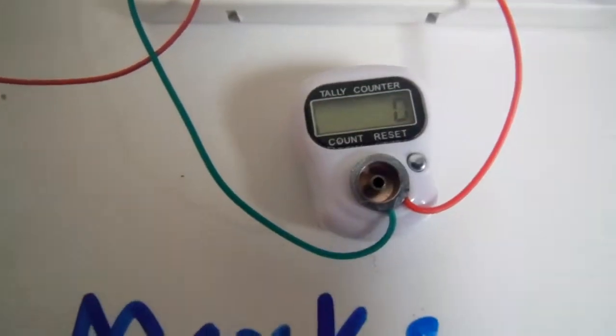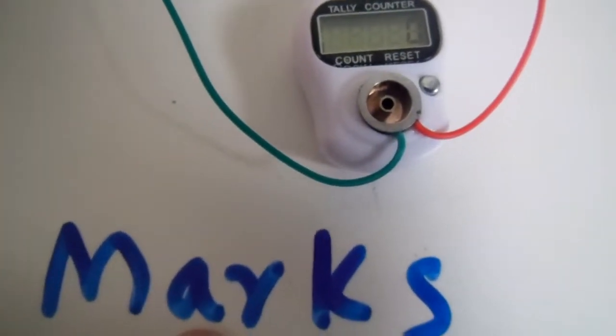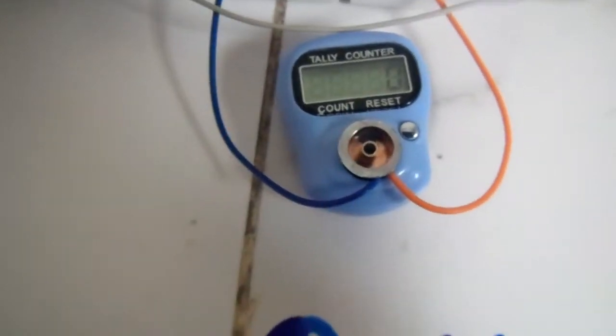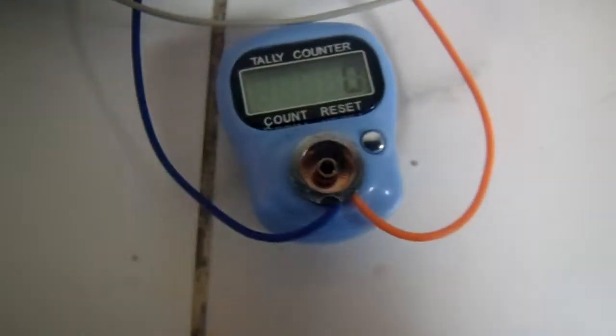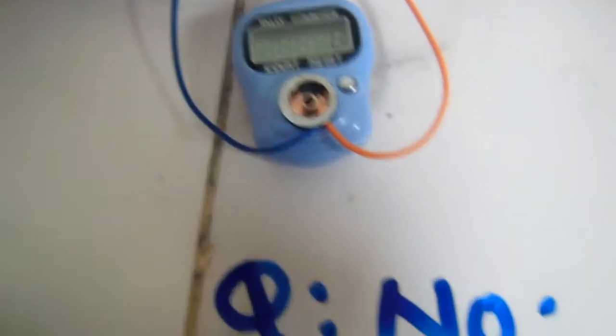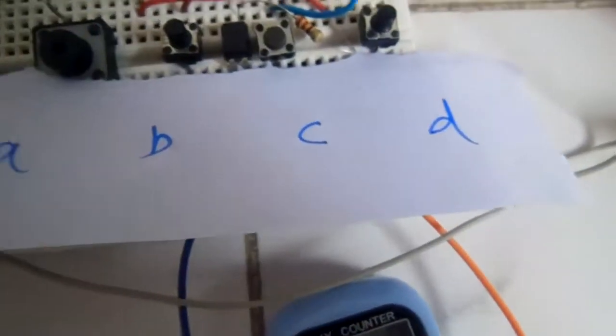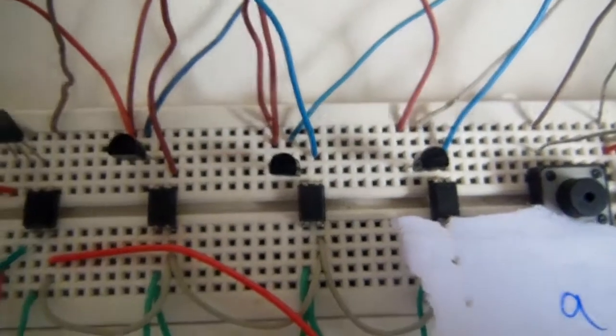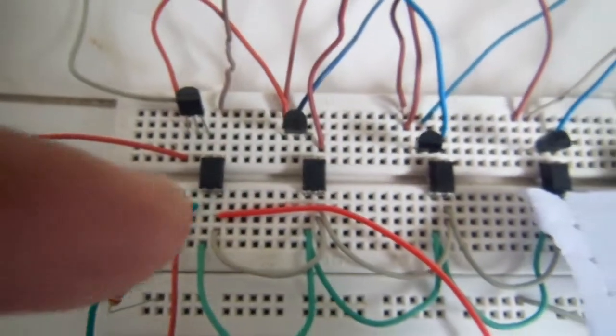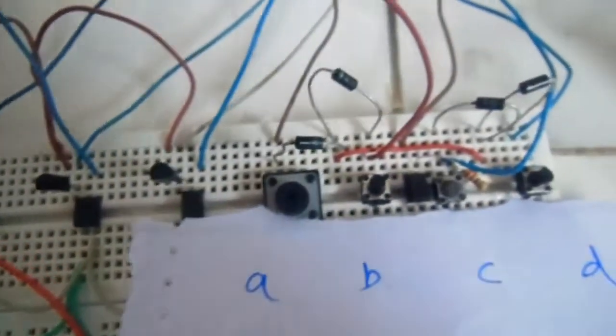And here we have 2 counters. The first counter shows the marks obtained by the student, and the other counter tells us the question number, which question is going on. Here 4 different transistors and 4 optocouplers are used, and diodes and LEDs are used here.